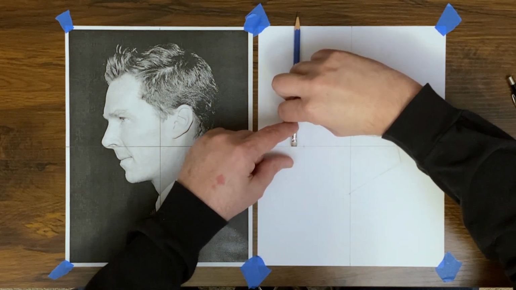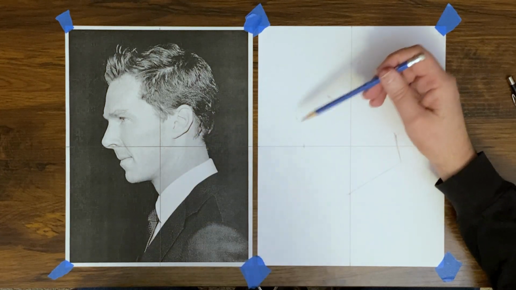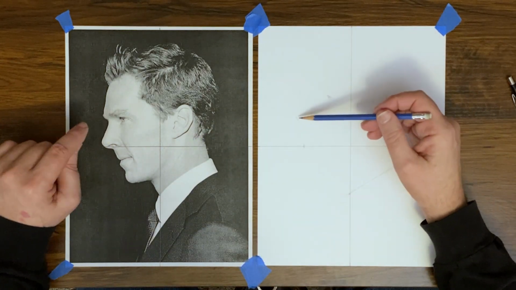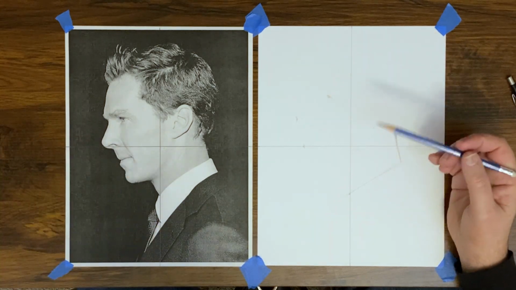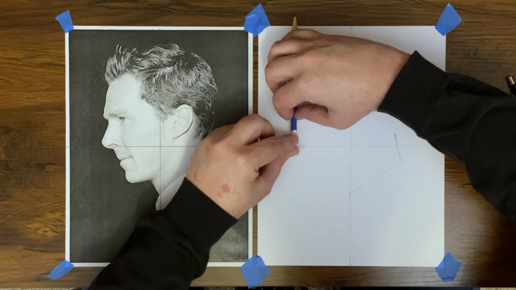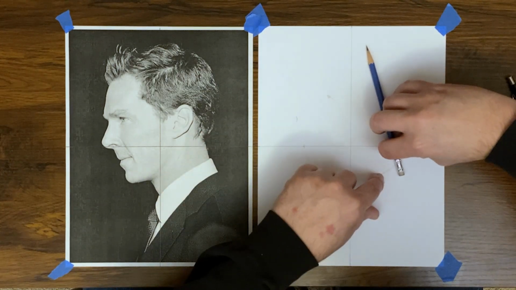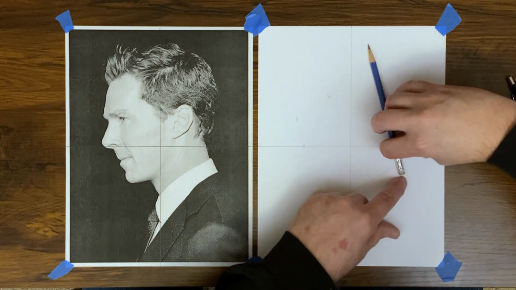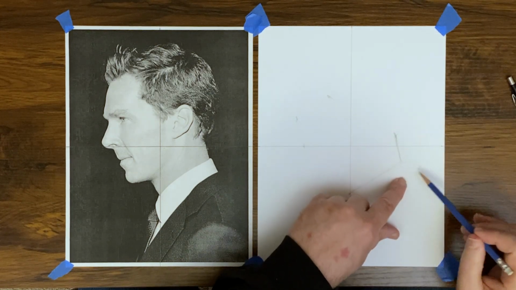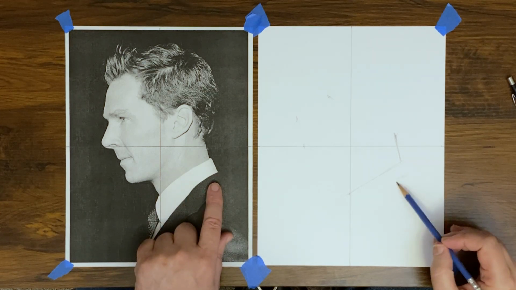Just give yourself a little mark. We know that inside of that curve is going to be here, and that same distance from here down to a little bit past that is going to be where the collar is.